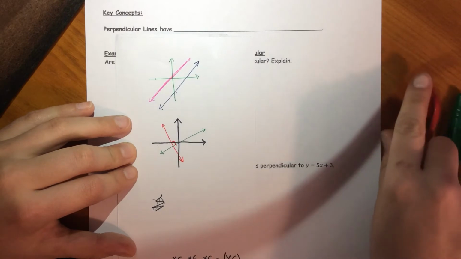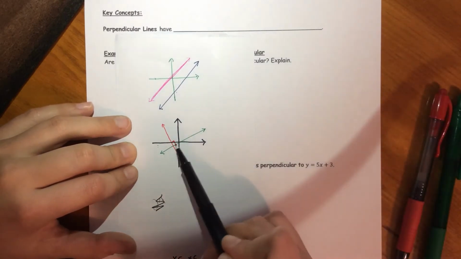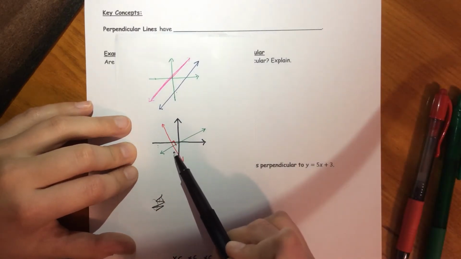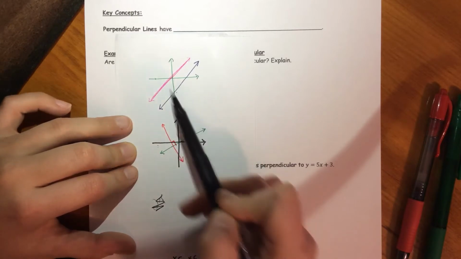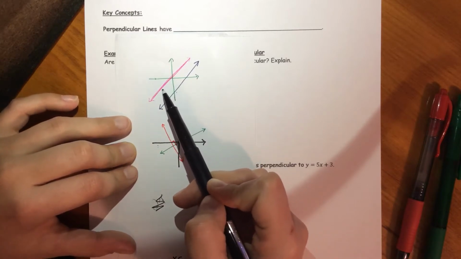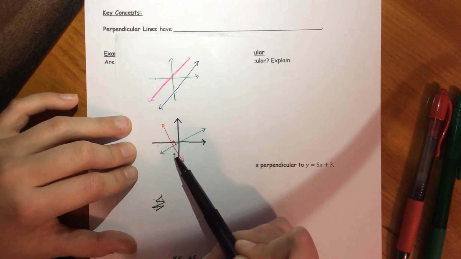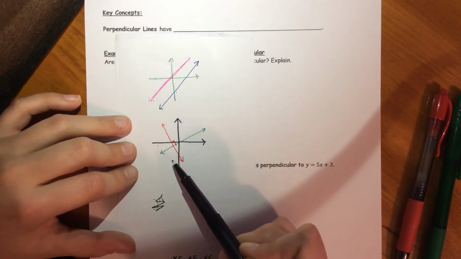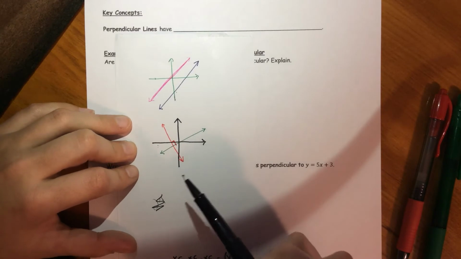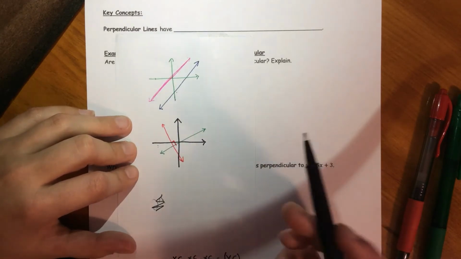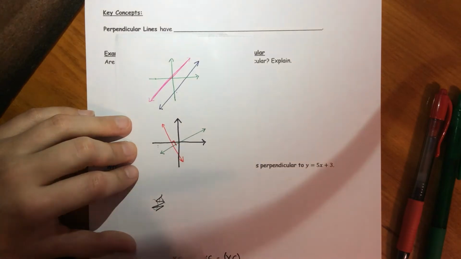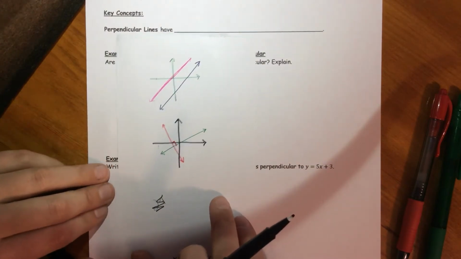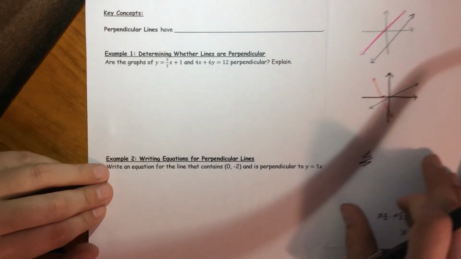Now, based on this graph, what do you think the slopes are going to be? They can't be the same, because parallel lines have the exact same slope. So they have to be some sort of different types of slopes. Well, there's a specific kind of slope they need to have, and that's what we're going to talk about and practice with today. So keep this in mind as we're going through. And again, I'll have this off to the side here while we're going through.